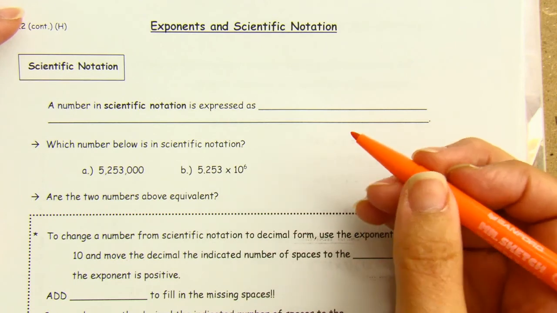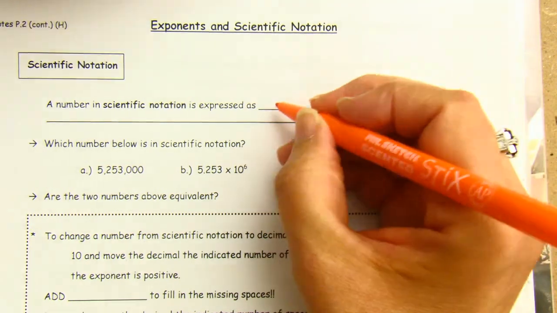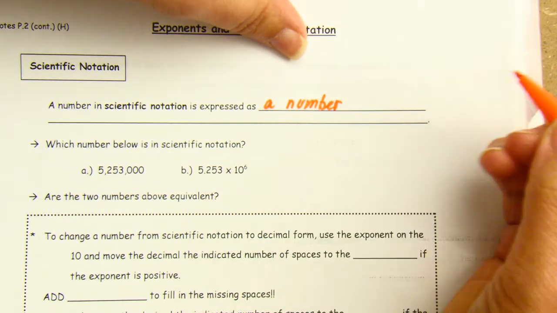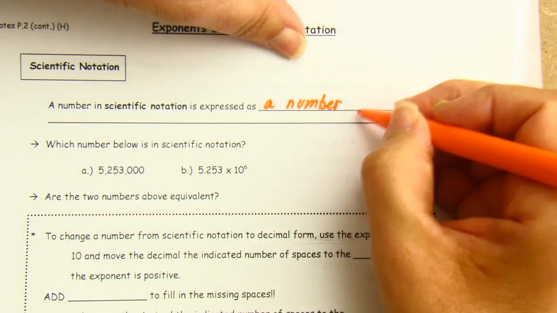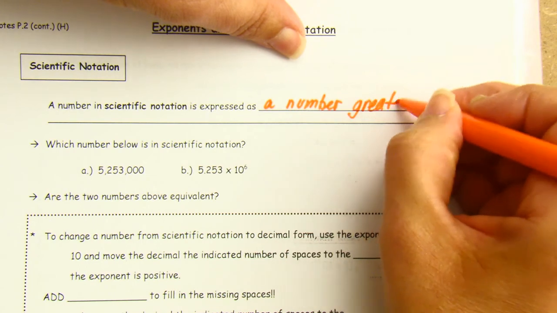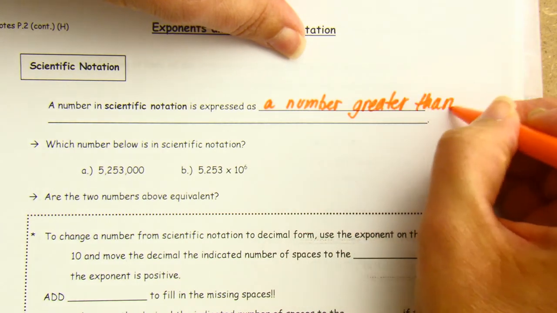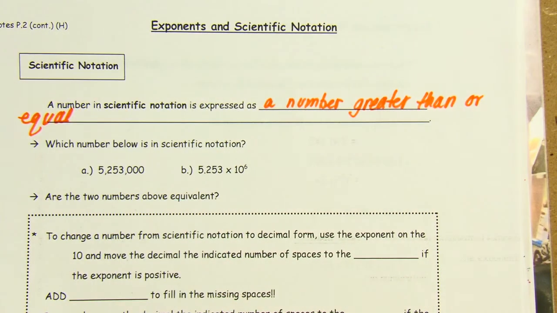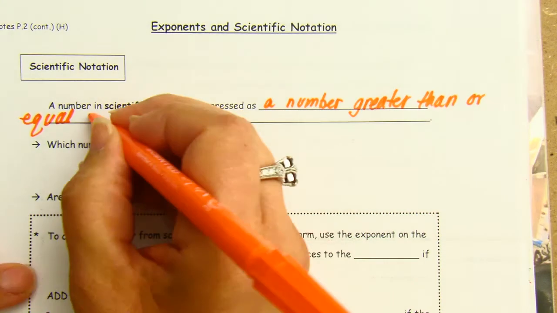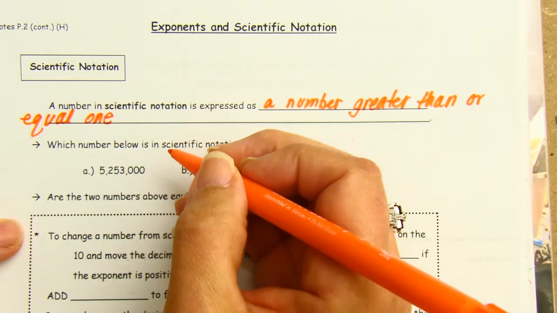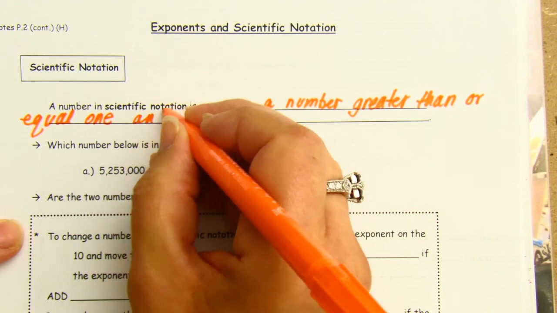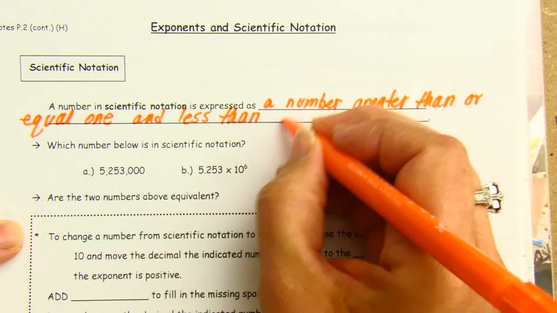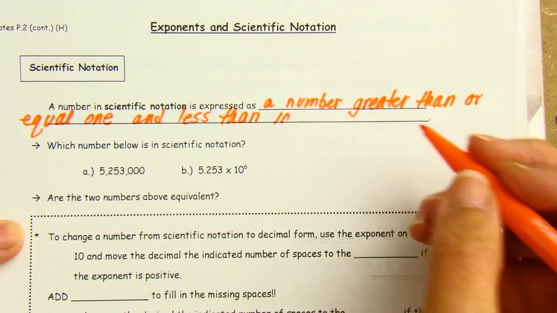A number in scientific notation is expressed as a number greater than or equal to 1 and less than 10, multiplied by some power of 10.